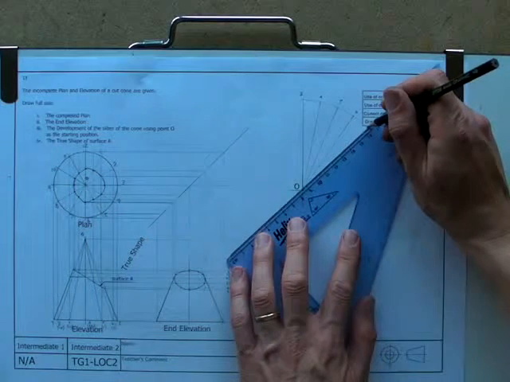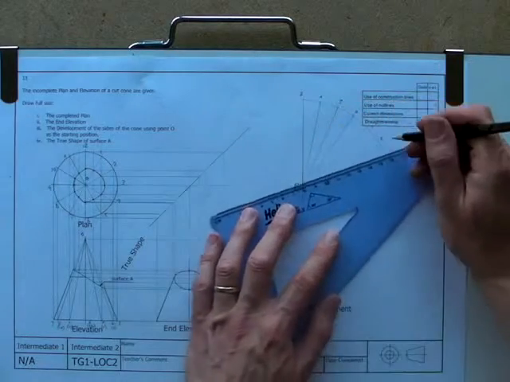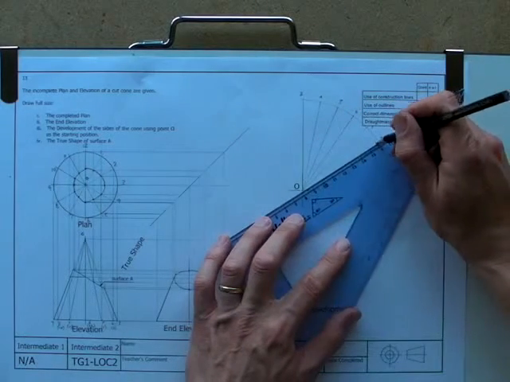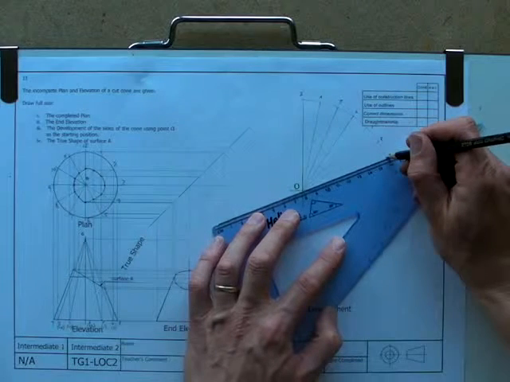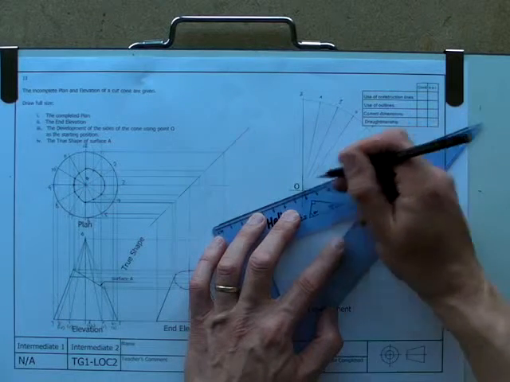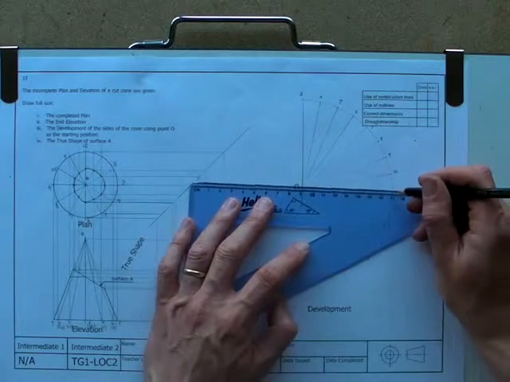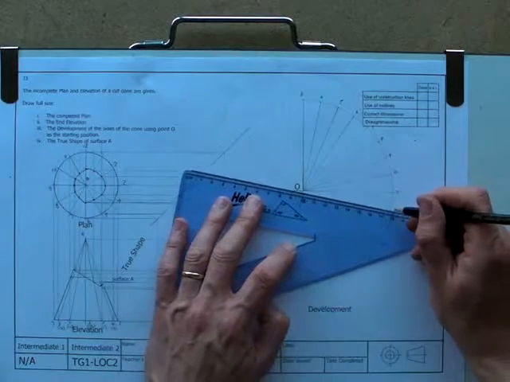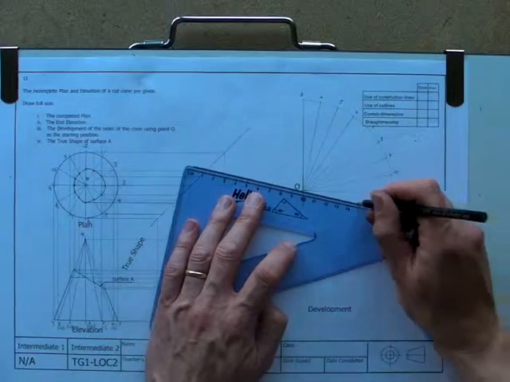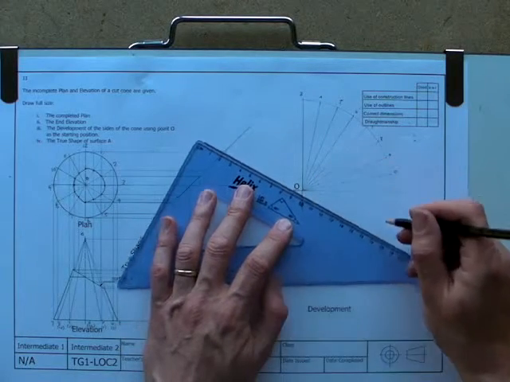These lines are going to help us to draw in the rest of the cone, and particularly the cut. If it wasn't cut, then we just need to draw an arc and just do a first line and a last line, and it would be complete. But because it's got a cut in it, we have to work out and show where the positions of the cuts are. We'll keep going.